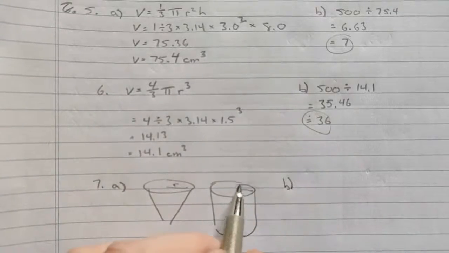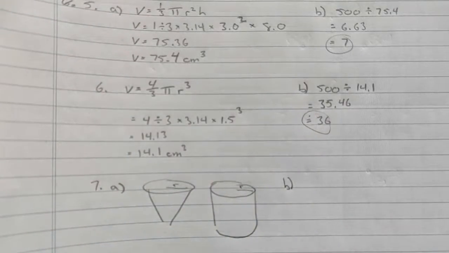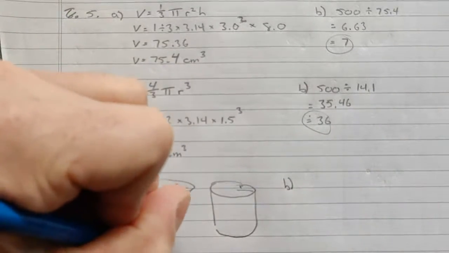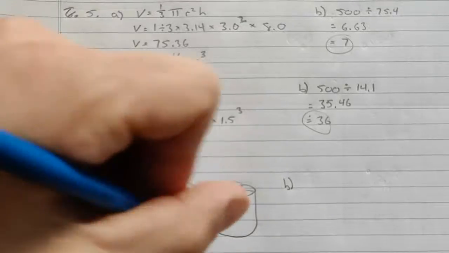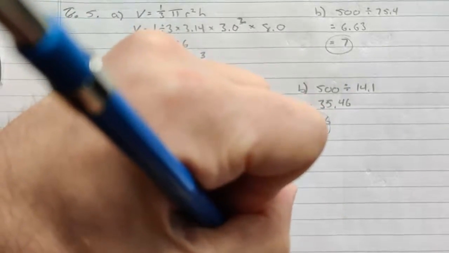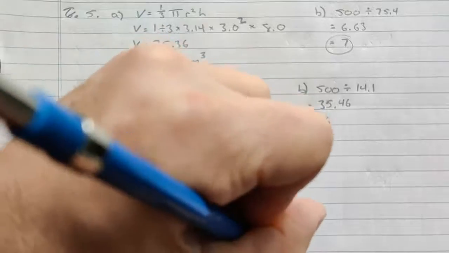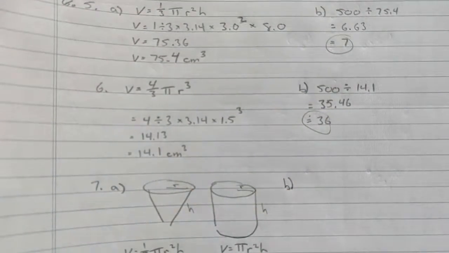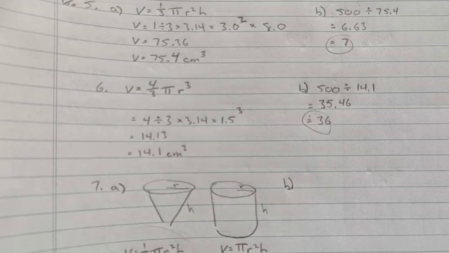As I mentioned earlier when we were talking about the actual formulas, the formula for the cone's volume is 1/3 pi r squared h, and the cylinder's volume is pi r squared h. So assuming the same height and the same radius, the cone is actually 1/3 of the volume, so the cone is going to give us 1/3 the amount of chips.